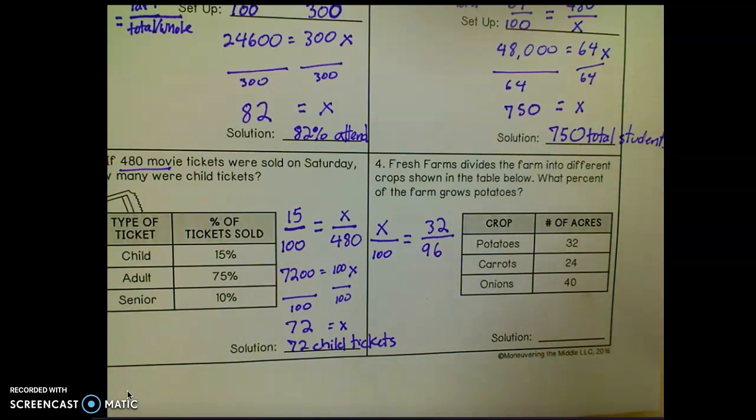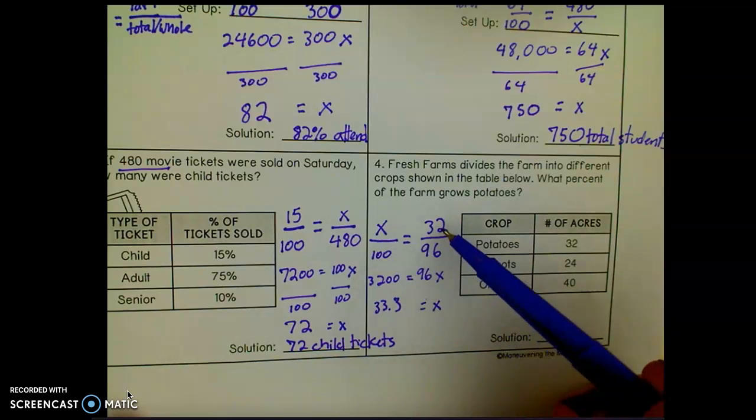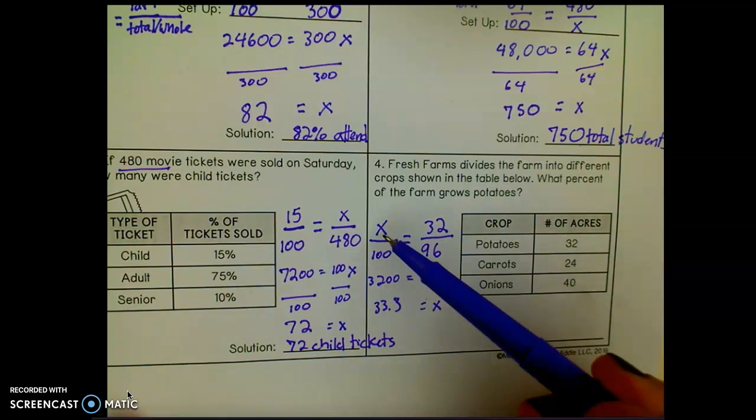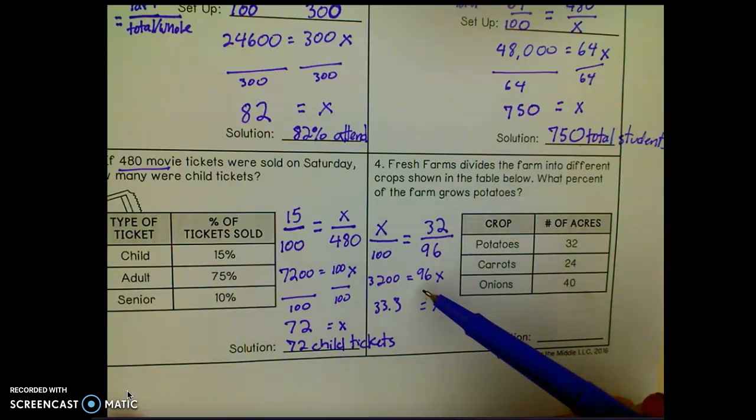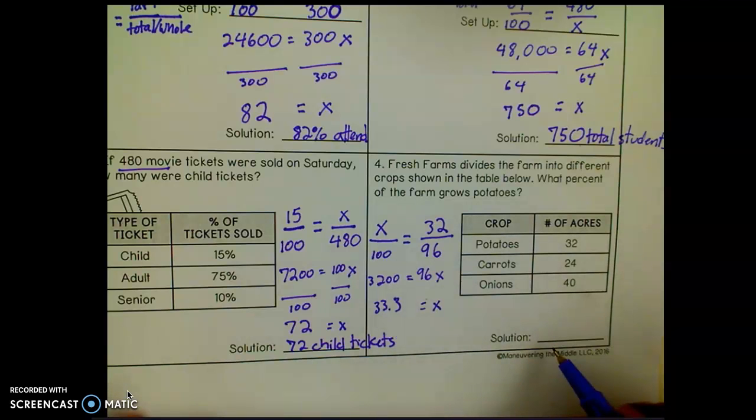All right, solve please. All right, let's check your work. 100 times 32, x times 96. We divide and got 33.3. Now we need to answer the question, 33.3 what? Right. We were looking for the percent of potatoes. And it was 33.3% of the farm that grows potatoes. All right, way to go.